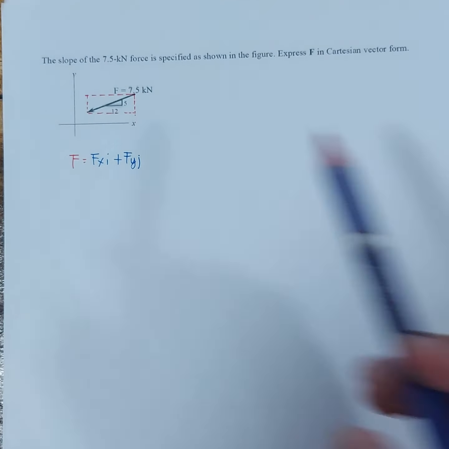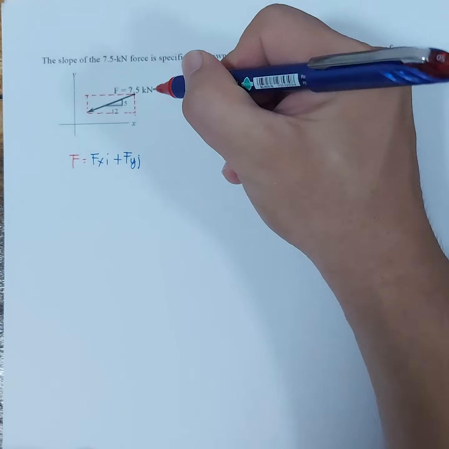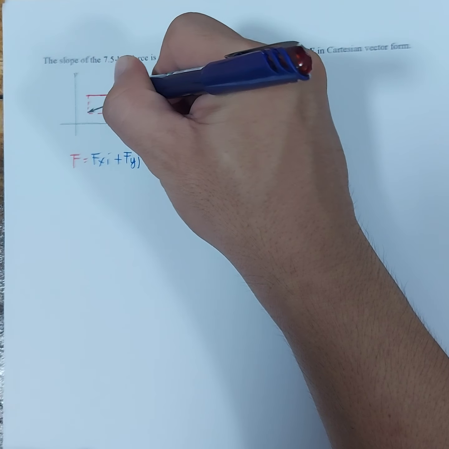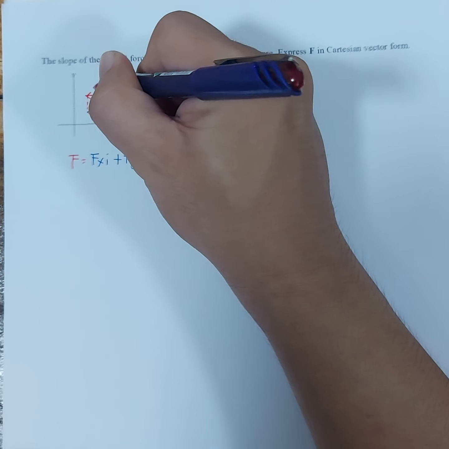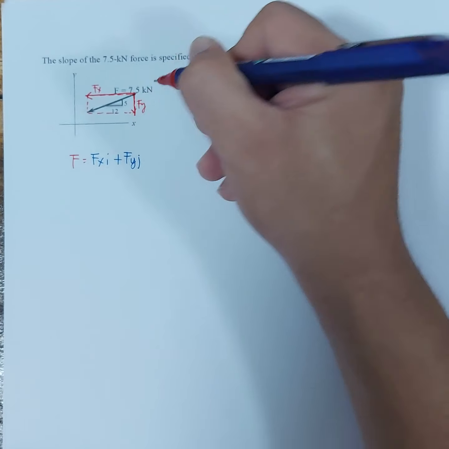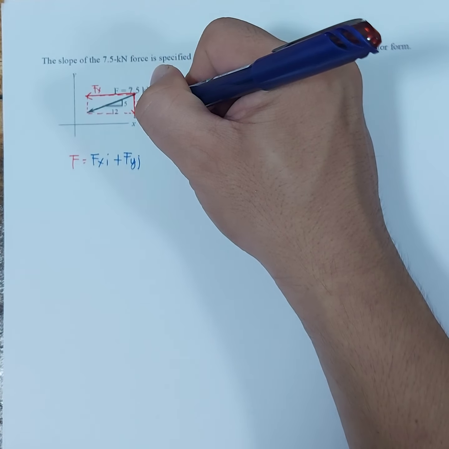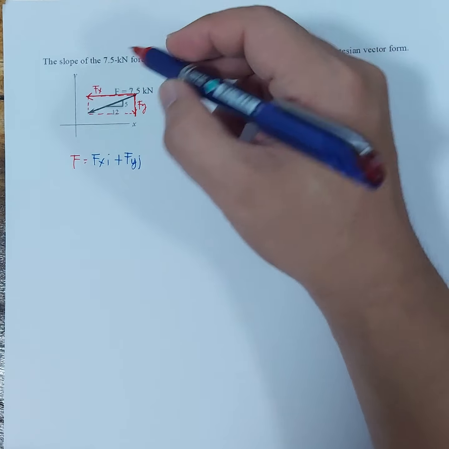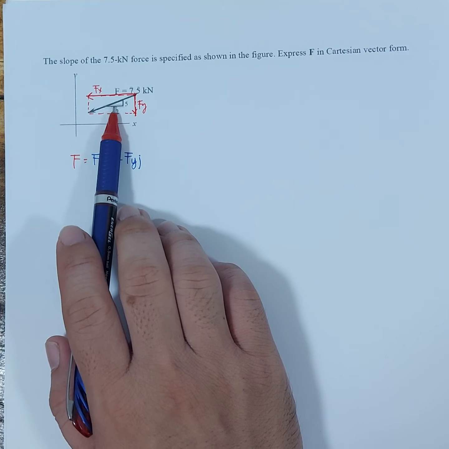So, what we need to know, this would be the x component. Ito. And this is the y component, Fy. Fx, Fy. So, since given yung slope natin, kailangan lang natin masolve yung hypotenuse nito.